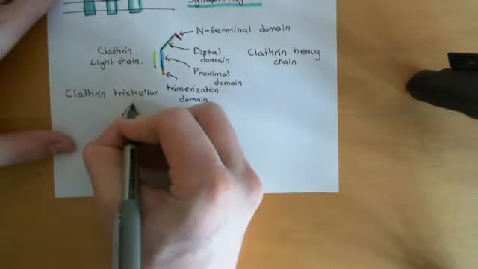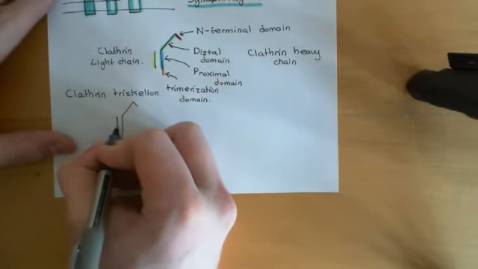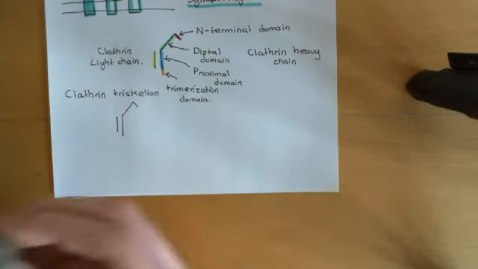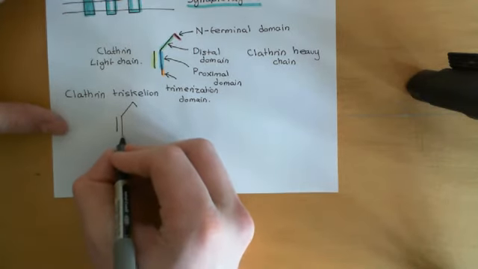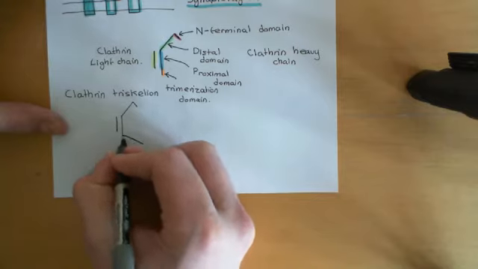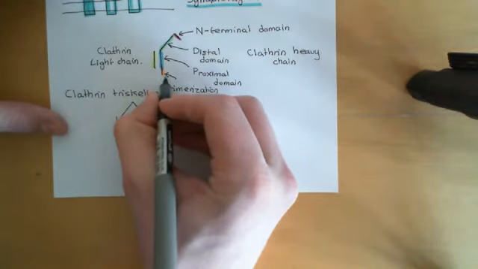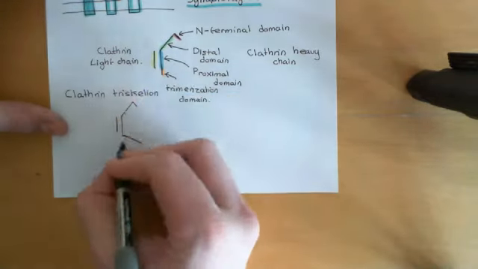So here then is one of these Clathrin molecules, and I'll just colour code things in afterwards. Okay, now what you're going to do is you're going to attach on another Clathrin molecule like so. And basically it's the trimerization domains of the Clathrin heavy chains that are going to trimerize together. So I might just show this first.